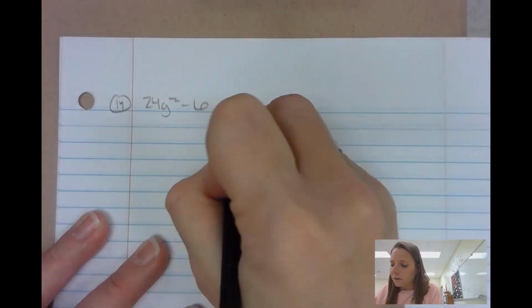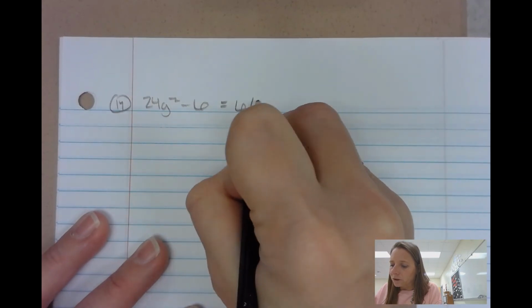All right, let's look at this one. Okay, 24g squared minus 6. Now, it's in the form of difference of perfect squares because it has two terms with a minus, but they are not perfect squares. What did I say I always look for first? GCF. So what's the GCF that pulls out? 6. So that's going to leave me with 4g squared minus 1.